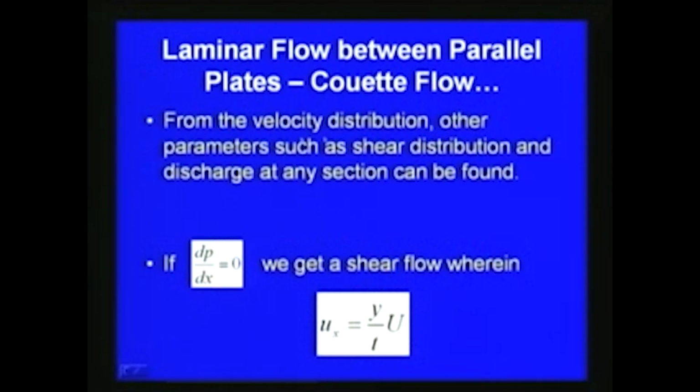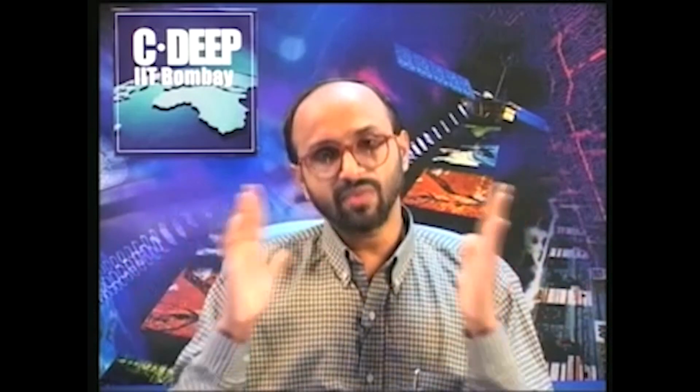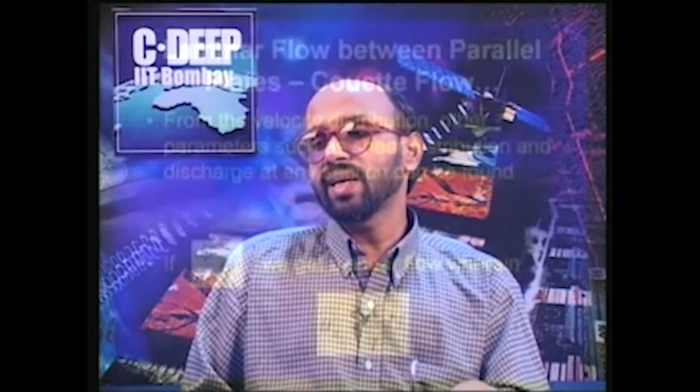From the velocity distribution, other parameters such as shear distribution and discharge at any section can be found. As we have seen earlier in the case of plane Poiseuille flow, first we get an expression for the velocity, and then from that we can derive the discharge passing, or other parameters like shear stress.